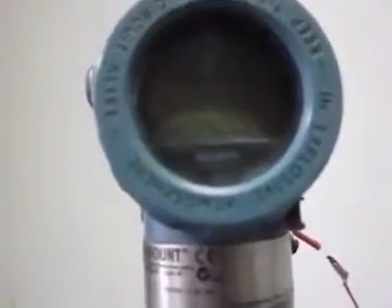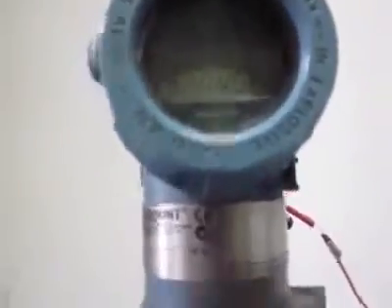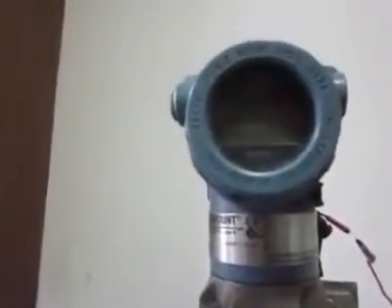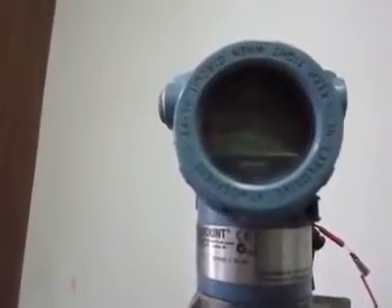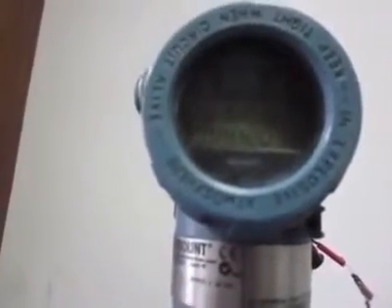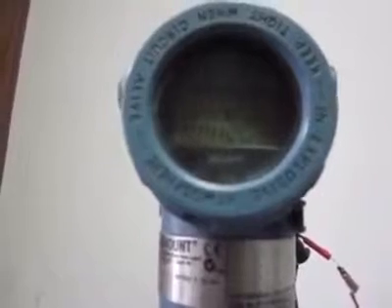Suppose I give an increasing pressure, initially 1000 mm of WC, by simply rotating this knob. See, I am rotating. The pressure is increasing, too much increased. I must bring it to 1000 mm of WC.